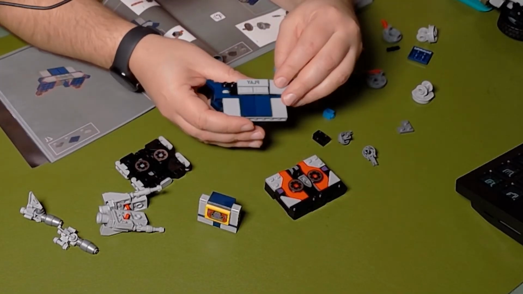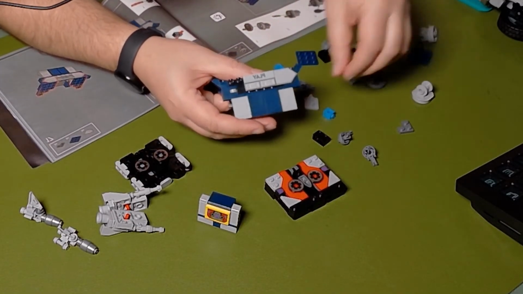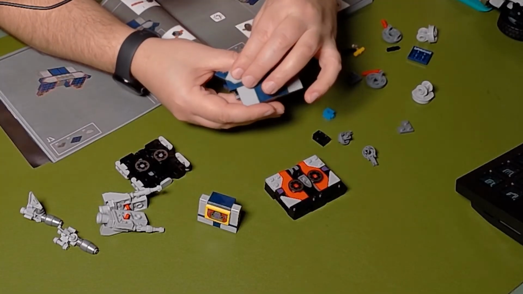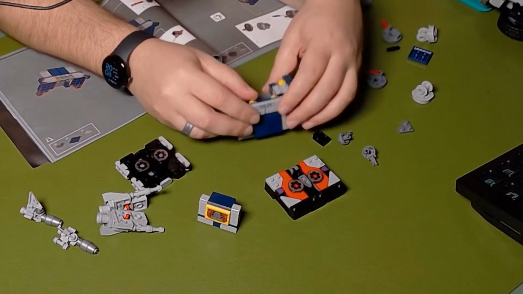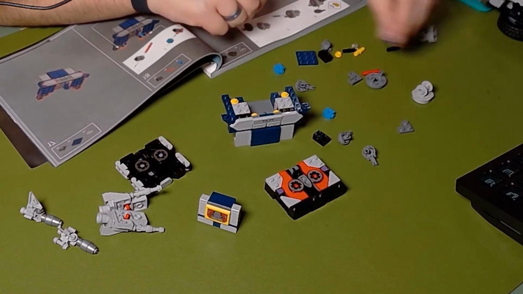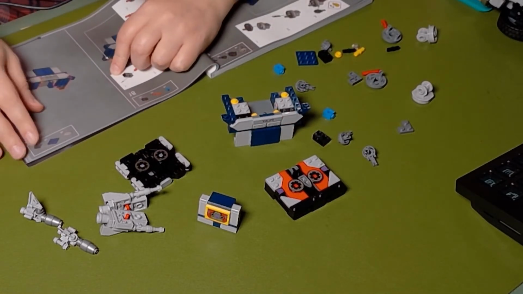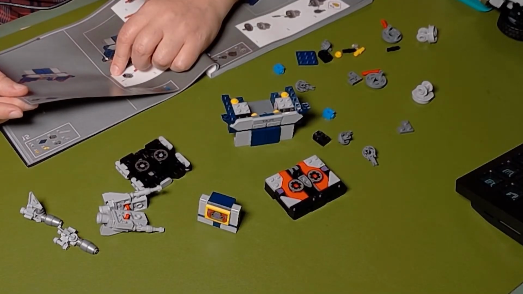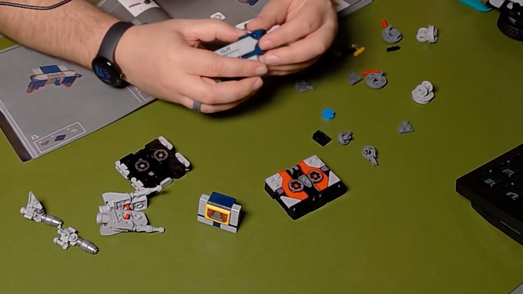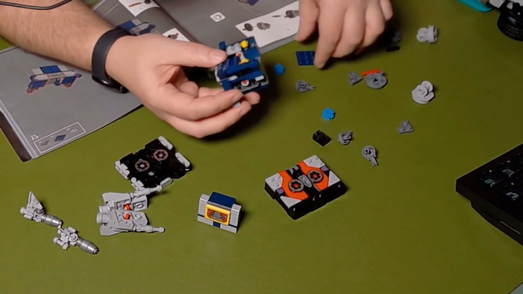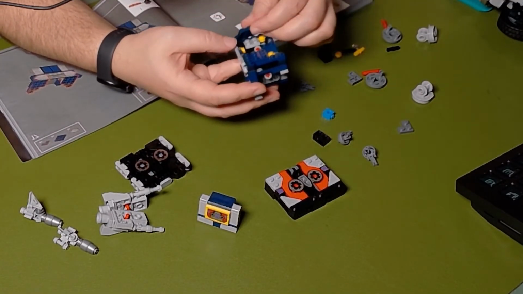All right, let's see. Where I'm really excited for the Soundwave build is when I get to the sound brick for this one, because I think I probably won't be able to stop smiling when I get the sounds from Transformers.